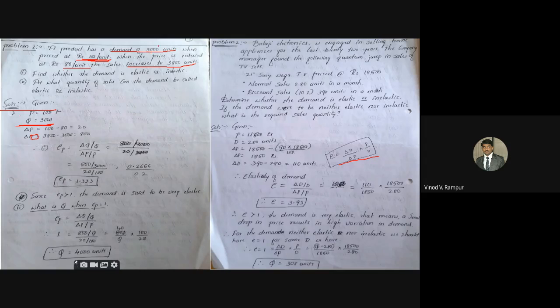Okay, now you just say the original demand, original price, change in the price, change in the demand. P is equal to 100, Q is equal to 3,000, then delta P is equal to 100 minus 80, that is the change in the price. This 20 rupees is the change in the price. Then delta D is equal to, 3,000 is the original, then the demand changes to 3,800, so 800 units is the change in the demand.